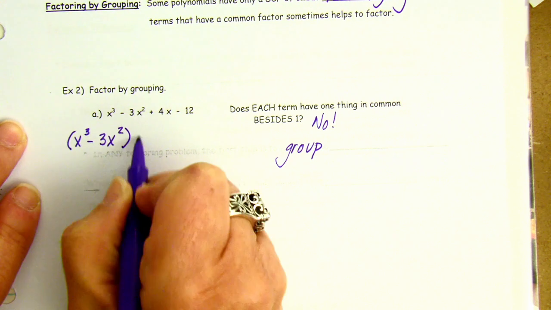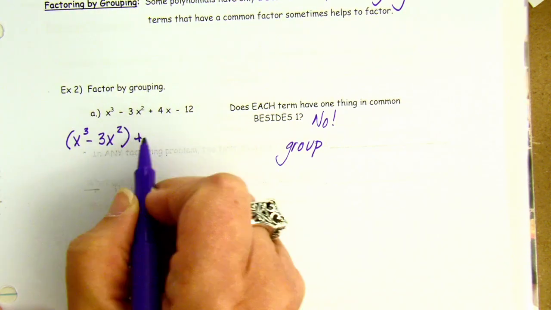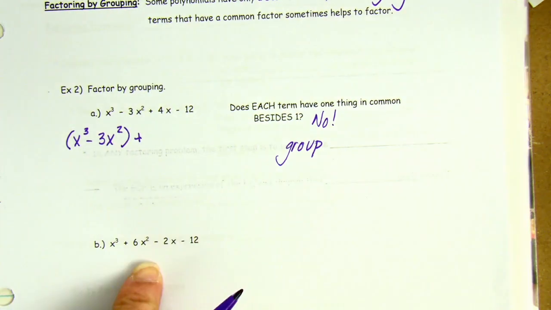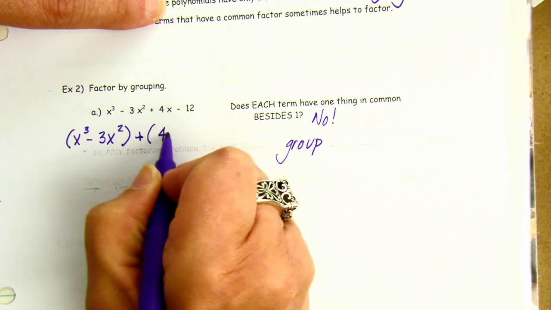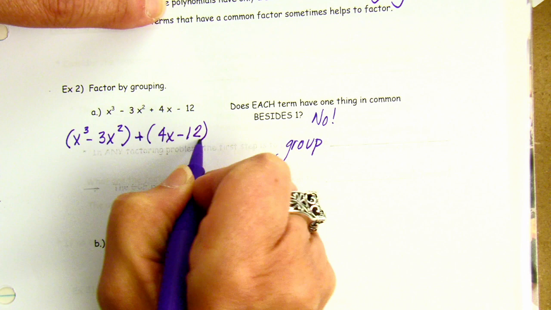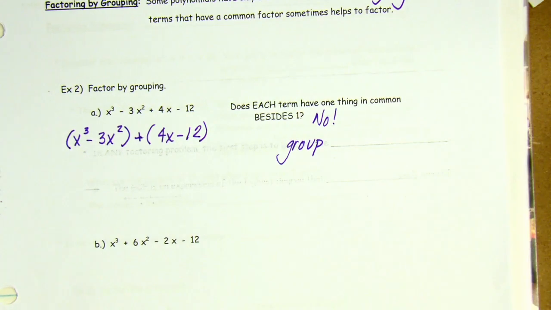Always put plus in the middle of your groupings, even if it's minus. I'm going to show you down here at the next example. When there is a subtraction, always put addition between your groups. And I'll tell you why in a few moments. Okay, so I grouped these 2.